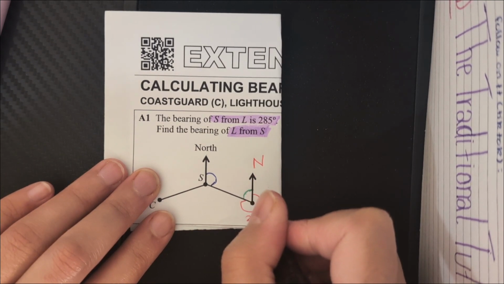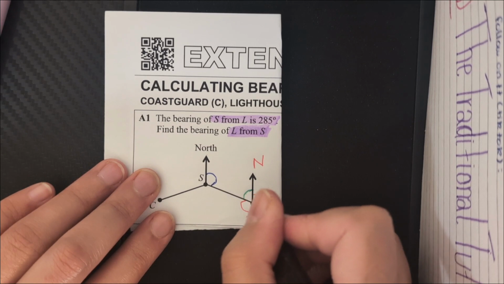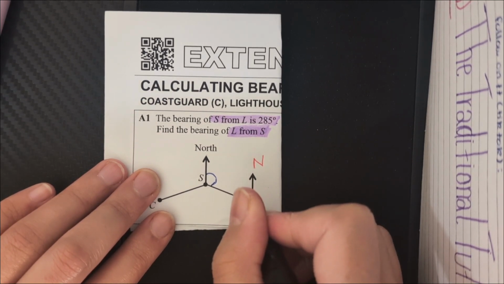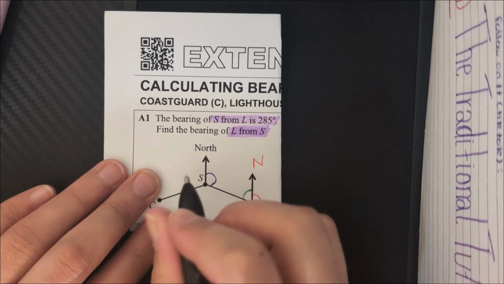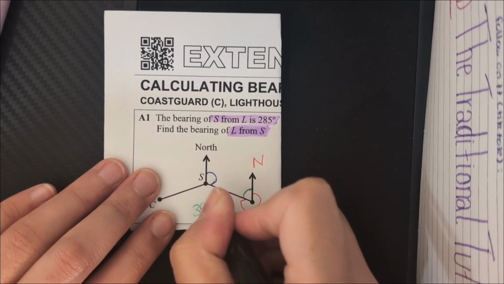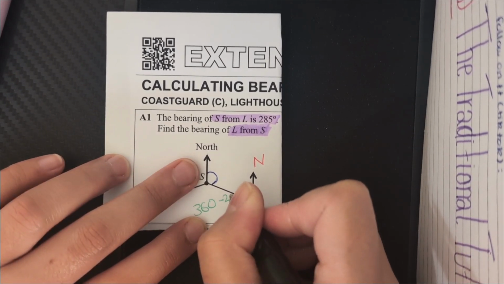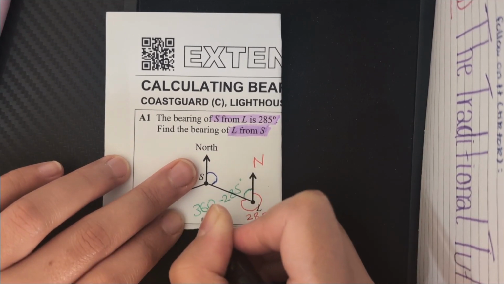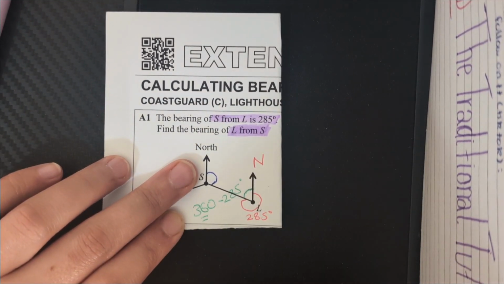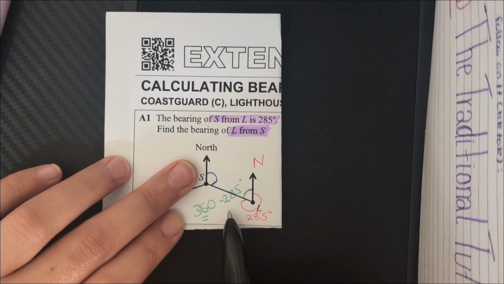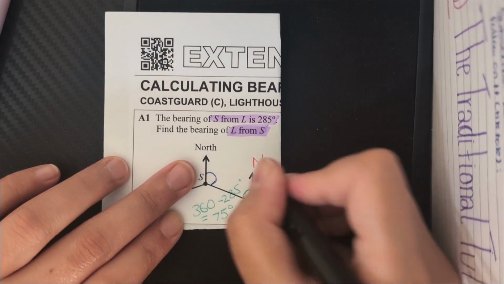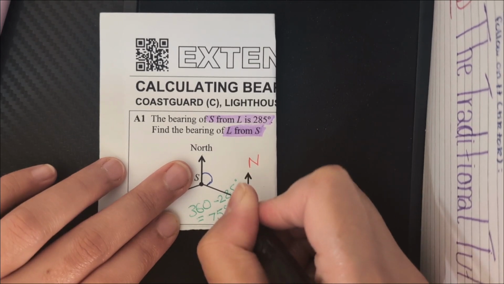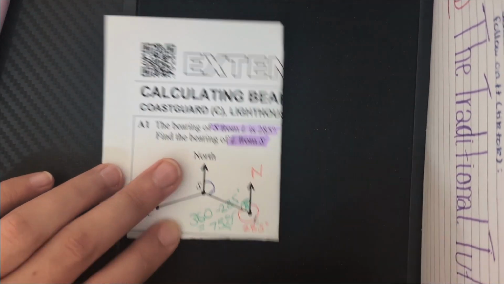What we need to be doing is 360 minus 285 degrees, because it's angles around a point, and they sum to 360. So let's do 360 minus 285. Apologies for writing over the line. So 360 minus 285 gives me 75 degrees. So this angle here is 75 degrees.